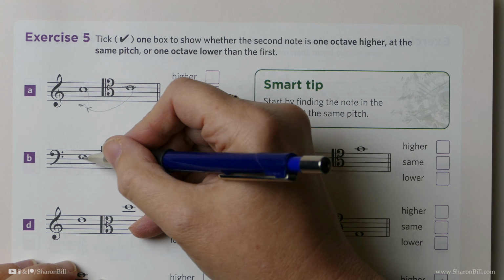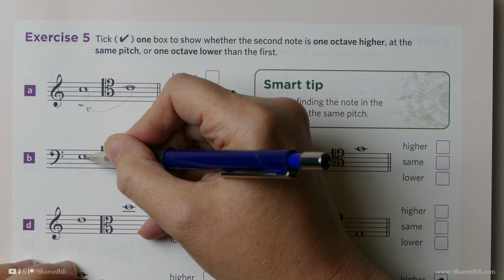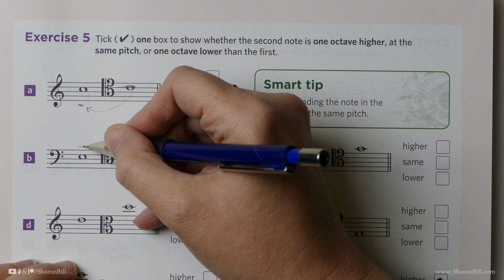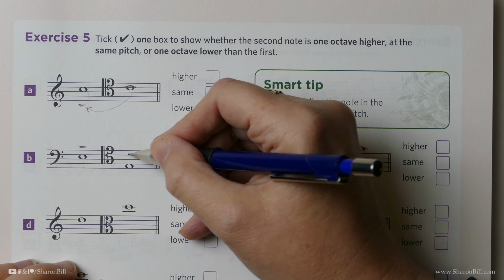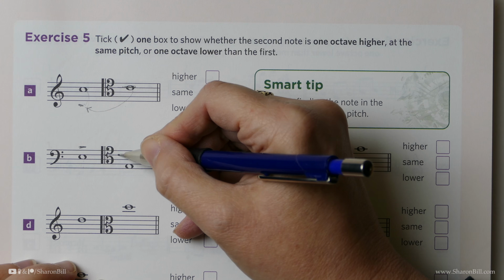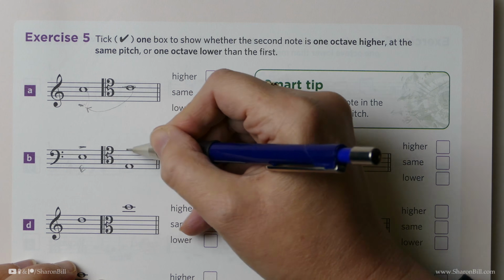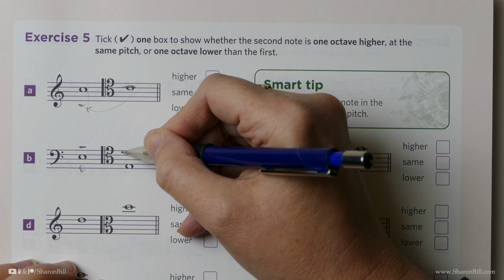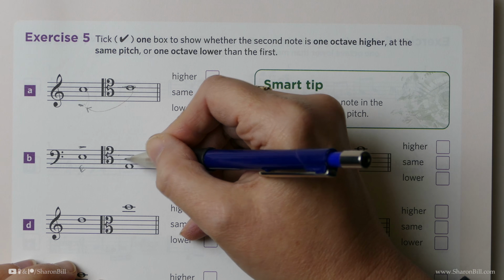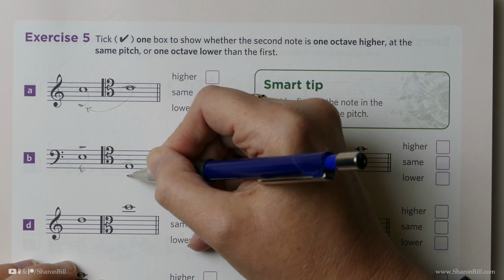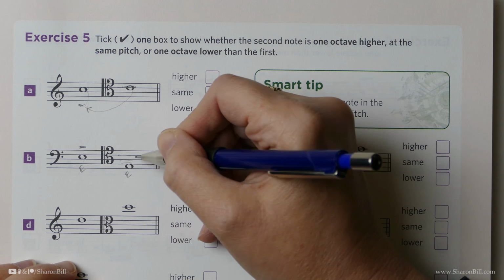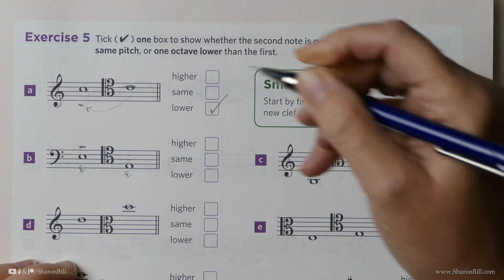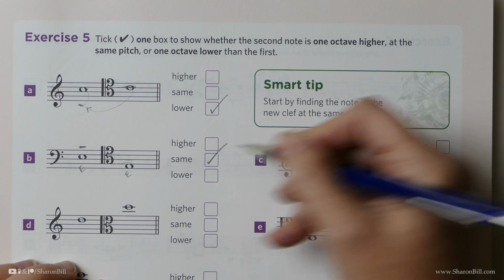And so here in the bass clef we have an E, all cows eat, that is below middle C. Let's see what this one is. So that's an E below middle C. This is a C, B, A, G, F, E. That again is E below middle C. They are exactly the same note. So we'll tick that.